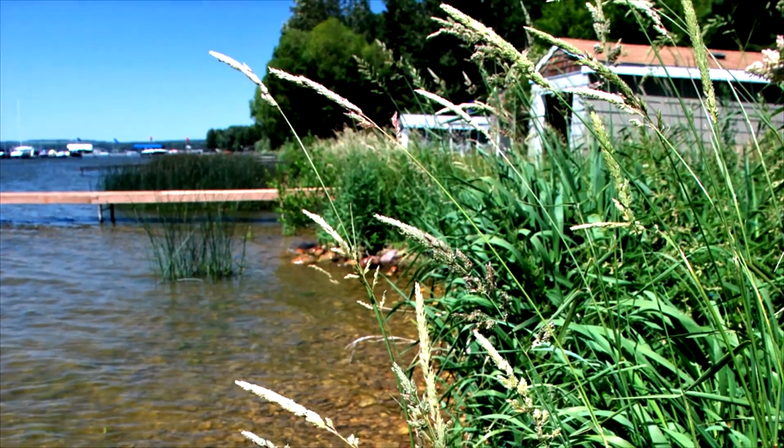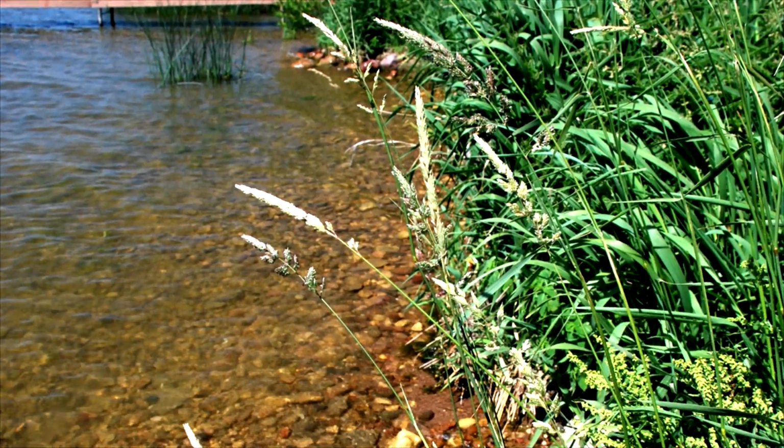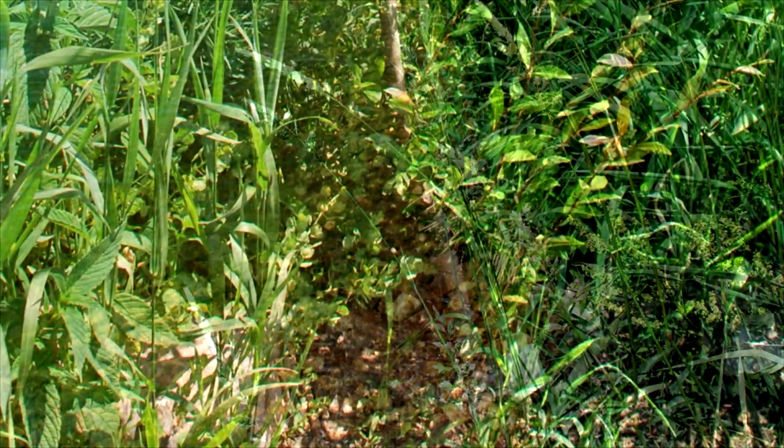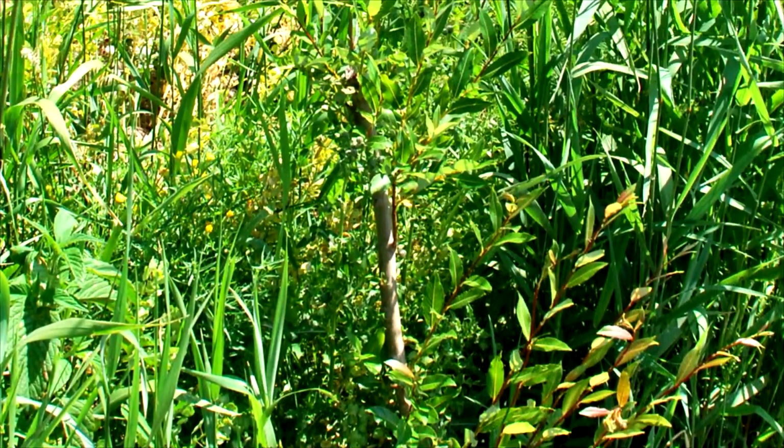Riparian restoration projects require a lot of coordination and teamwork from numerous community groups and other organizations. Without them, it wouldn't be possible.